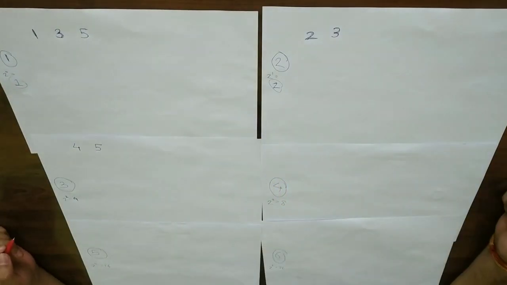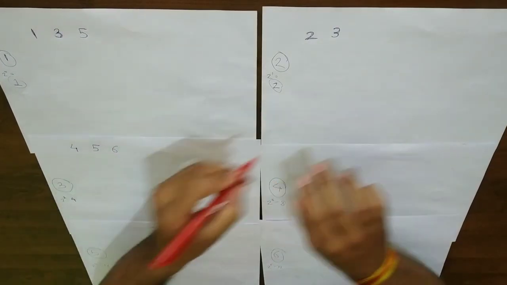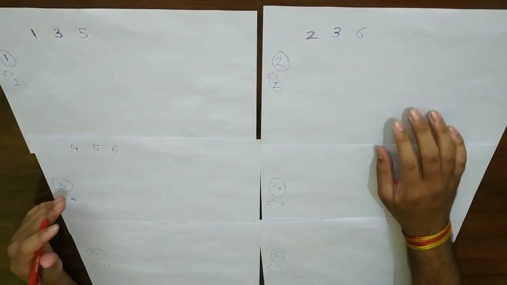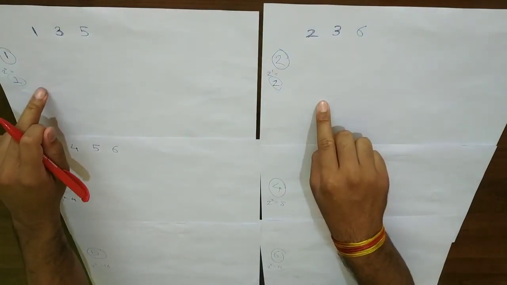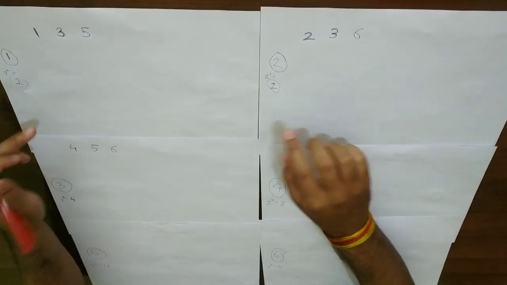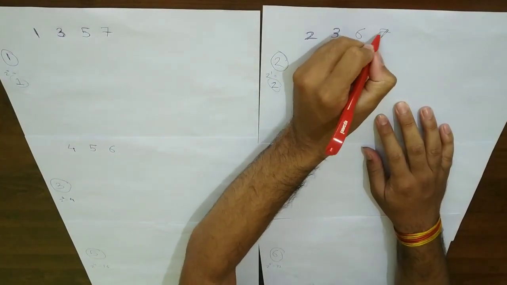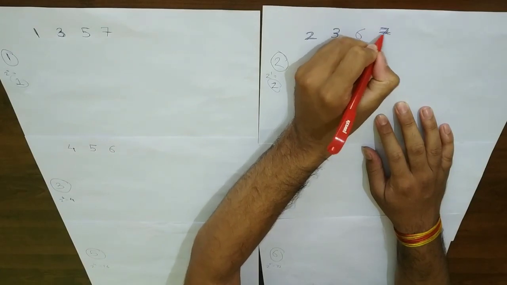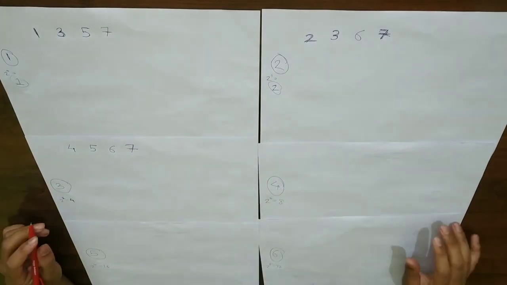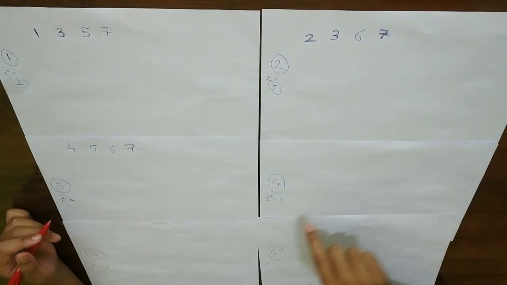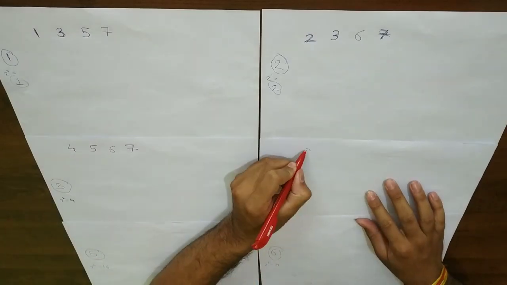Then next is 6. So again 6 is 4 plus 2. So here is also 6. Here is also 6. Then 7. 7 is 4 plus 2 plus 1. So 7 will be on all these three sheets. Here is 7, here is 7, and on this third sheet, here is 7. Now next number is 8. 8 is already here. 2 raised to 3 is 8. So we will write here directly 8.